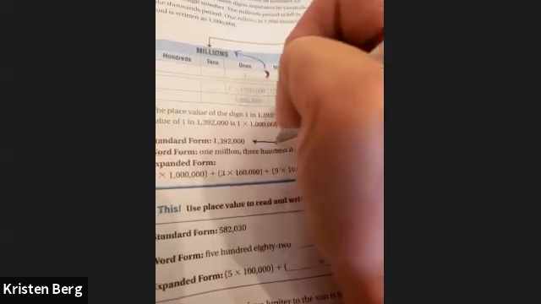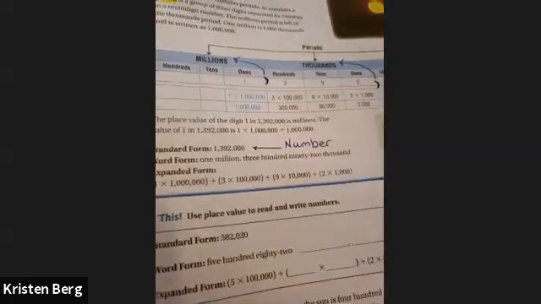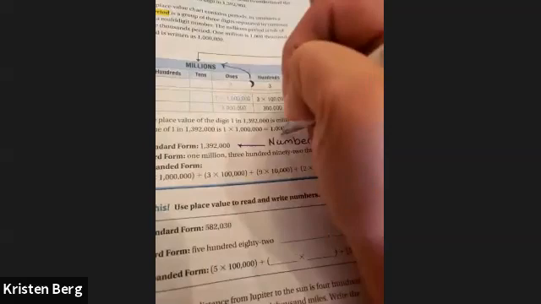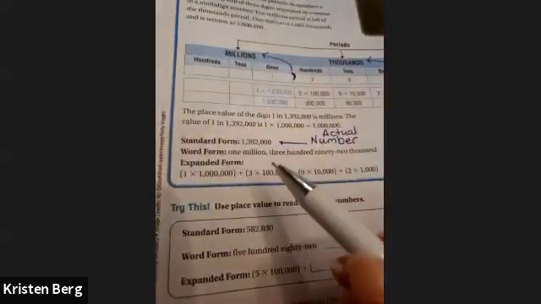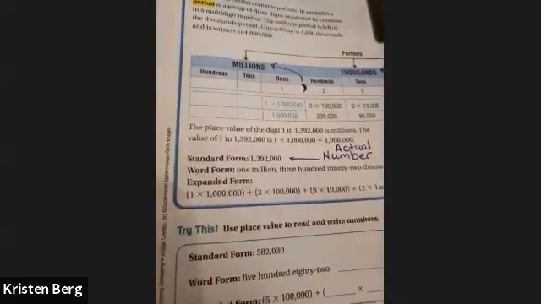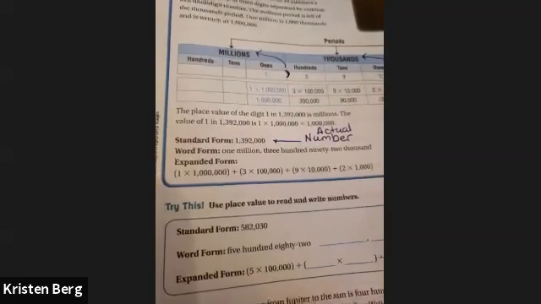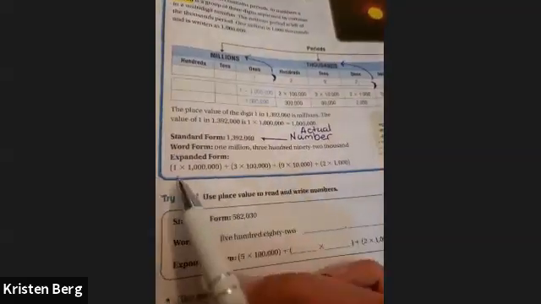It just means number form. So it just wants the actual number. When it says write the standard form, just write the actual number. Just like here. Word form, it wants it in words. That's pretty self-explanatory.